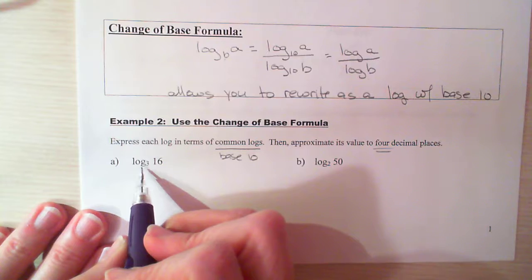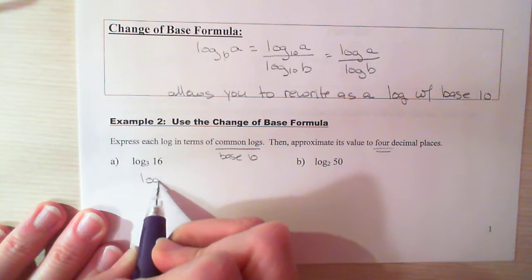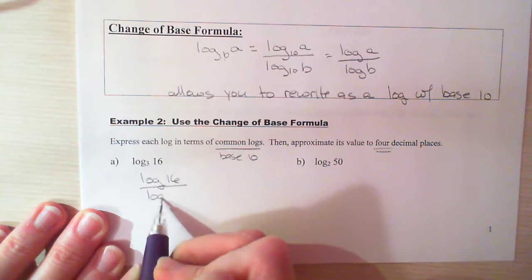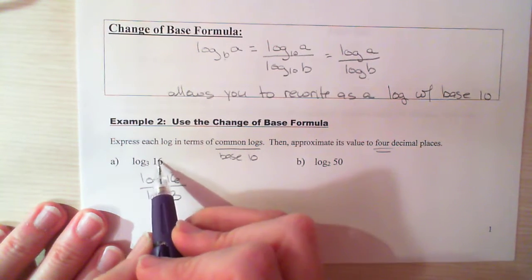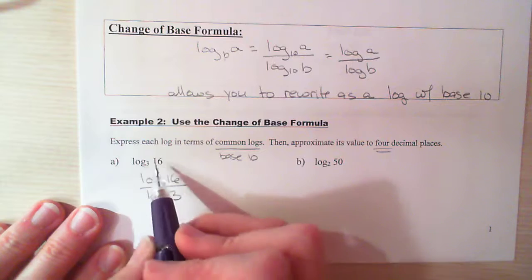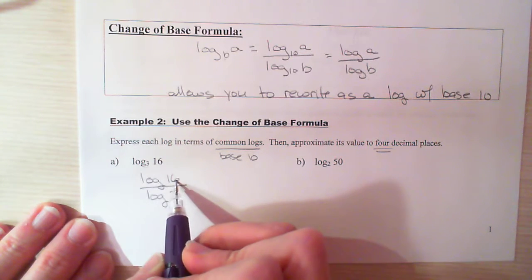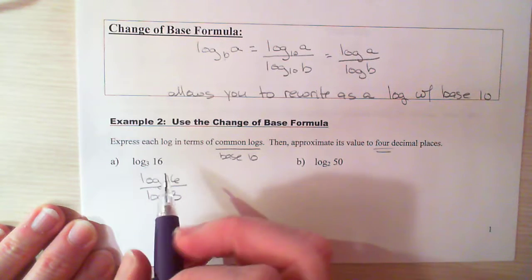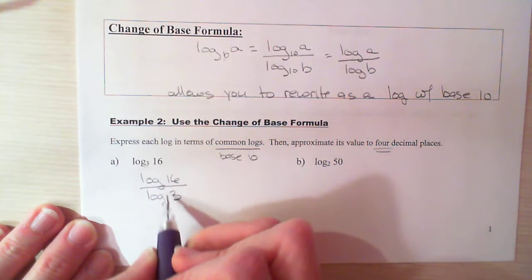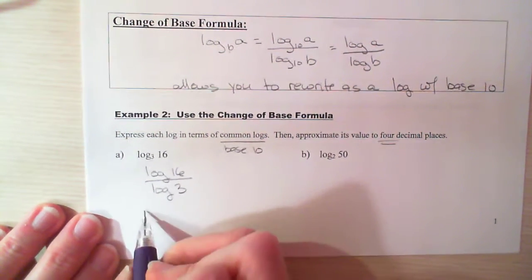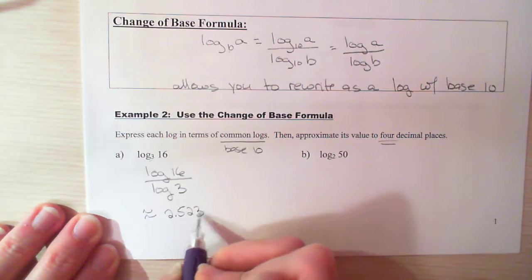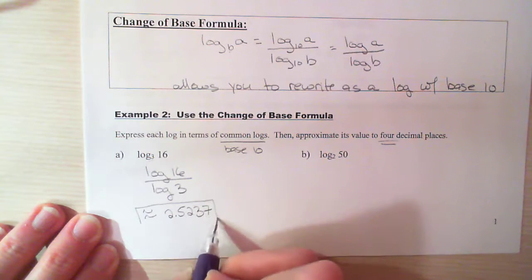So what I'm going to put in my calculator is log of 16 divided by log of 3. So 16 looks like it's over 3, so you put in log 16 on the top of your fraction, log 3 on the bottom. So this is changing both of these to base 10. So if you put that in your calculator, you'd get approximately that.